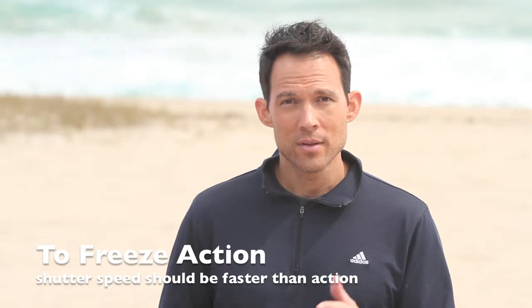So what I'd like to do today is shoot these beautiful waves behind me and try to freeze them so that there's no movement. In order to do that, remember, I'm going to have a shutter speed that's faster than the motion of the waves. Now you might ask, what shutter speed do I need to set it on in order to do that? Well, we don't know unless we experiment.